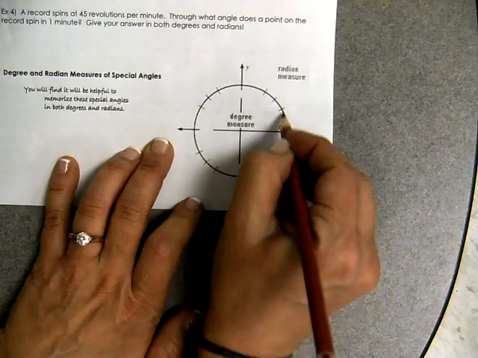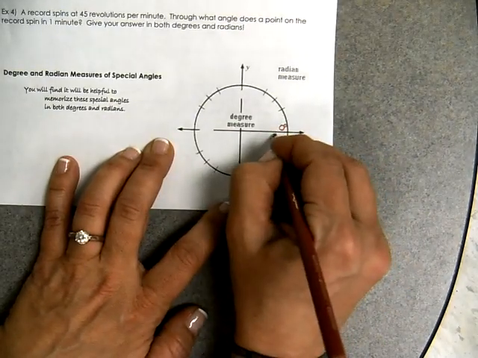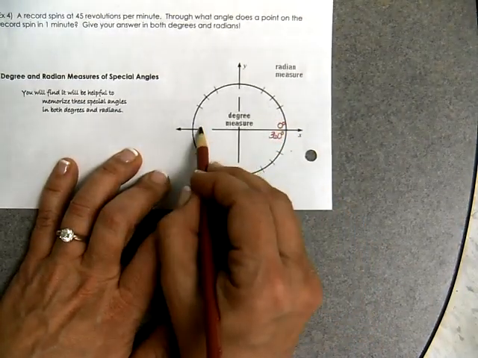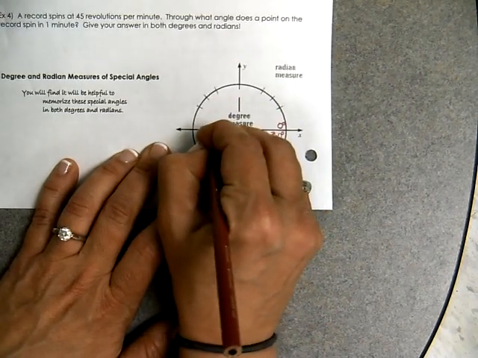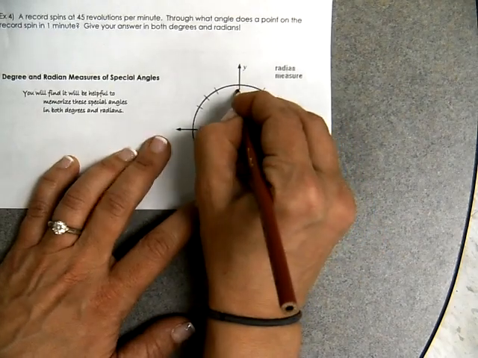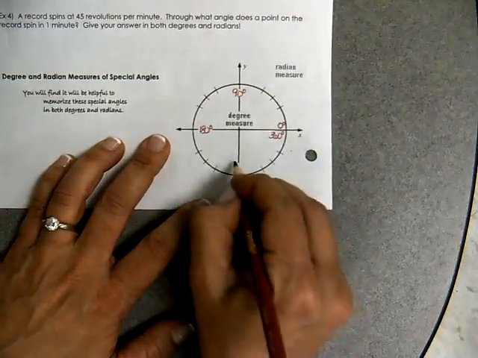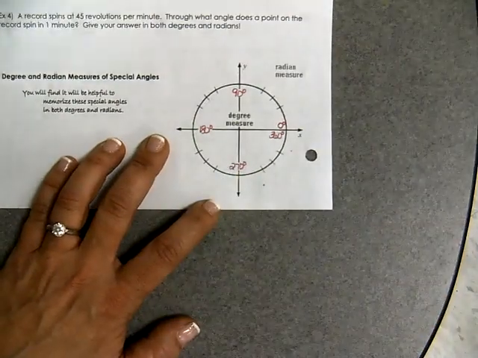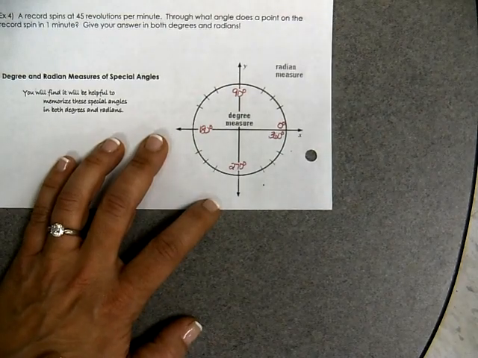We know that a whole trip around the circle is how many degrees? 360 degrees. All right, cool. Then half of that would be 180. So over here we're at 180. And we know that at the quadrants, each of those is 90 degrees. So this would be 90. And then down here we'd have 270. Perfect. Okay? Now, let's split those quadrants in half.